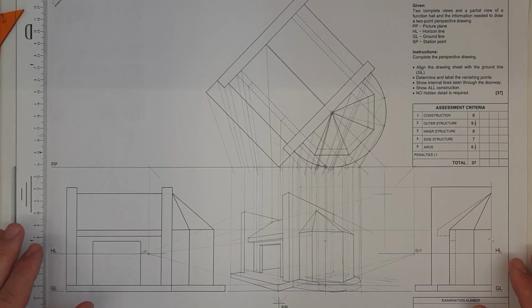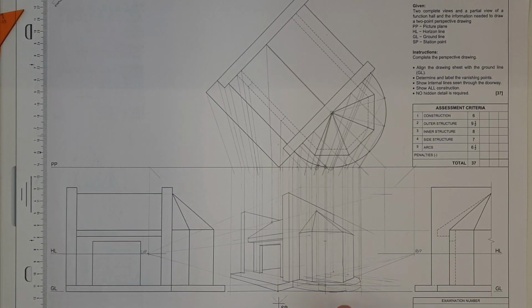I hope, although it's a long drawing, that I've shown you some technique. It's not the neatest that I've drawn it, but I'm sure if you focus on the circles and how to do the circles, find the heights of different roof structures, and determine your vanishing points in the correct way, then you should succeed in a 2-point perspective drawing. Good luck.